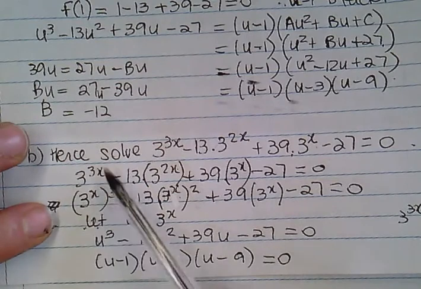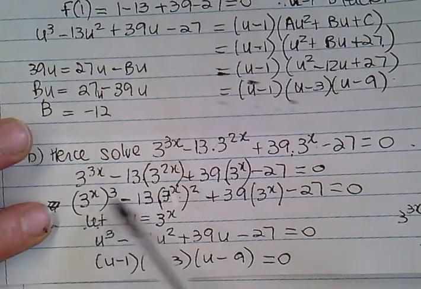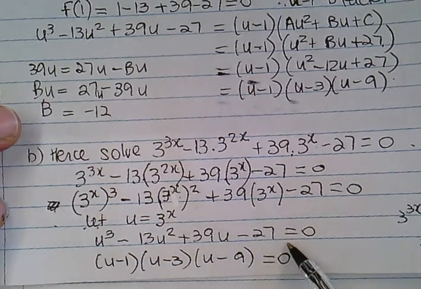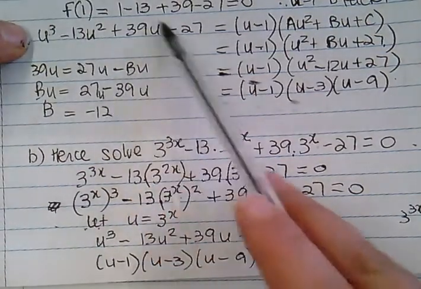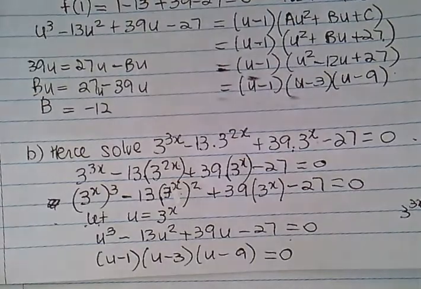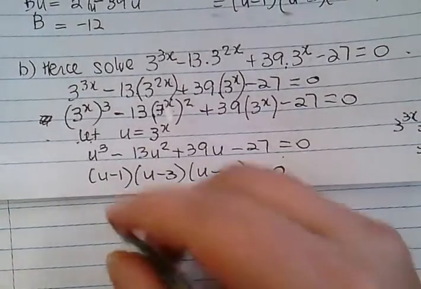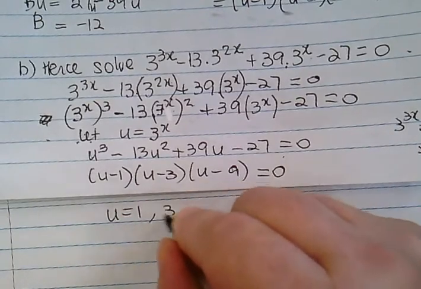Right? I put it all in terms of 3 to the power of x. I've let u equal 3 to the power of x and ended up with that. In the first part, I factorized that, so I've now factorized that. And so therefore, what does u equal? U equals 1, 3, or 9.